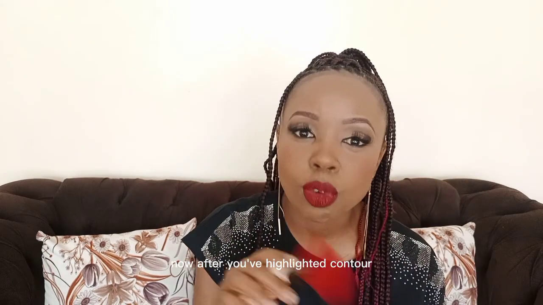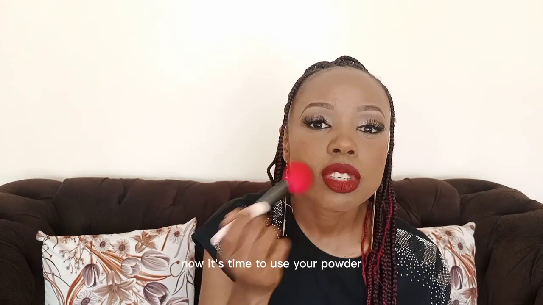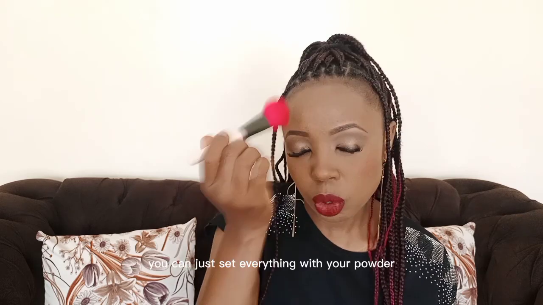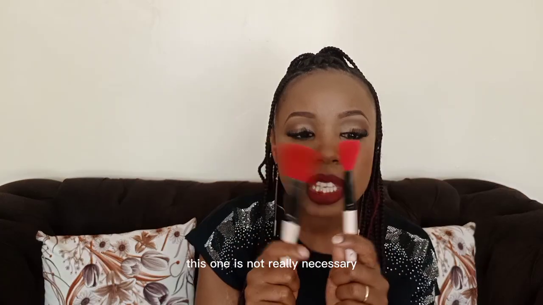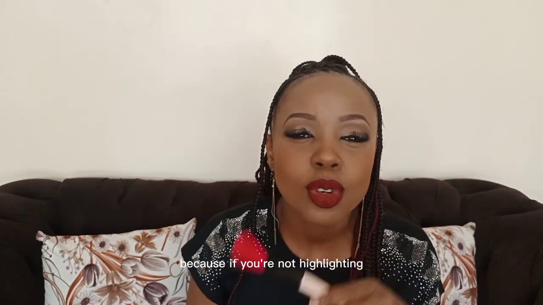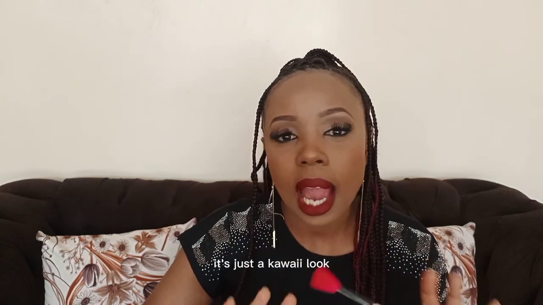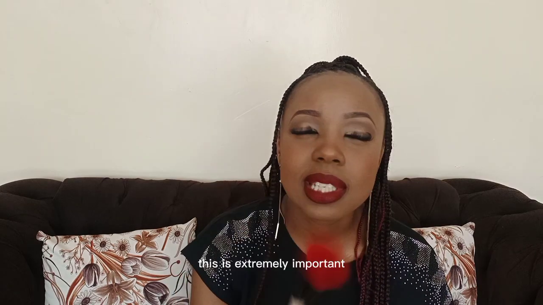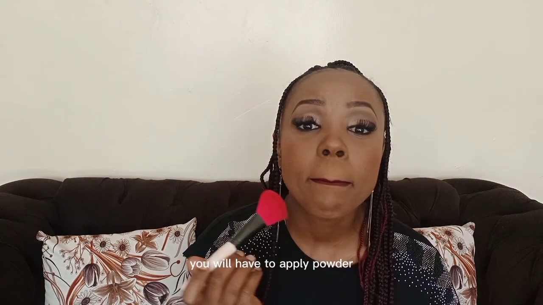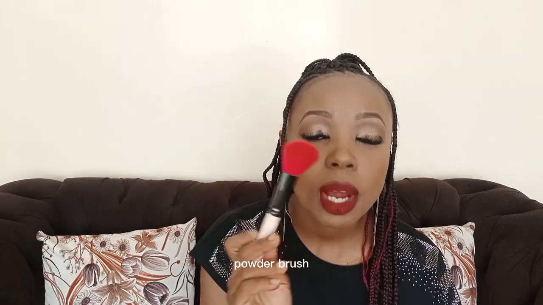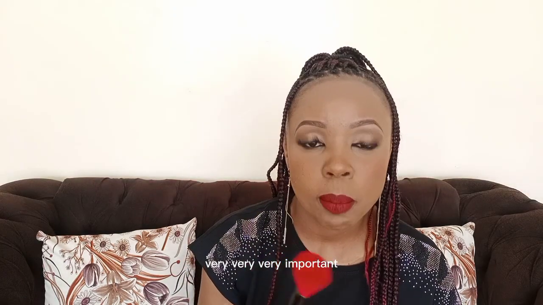Now, after you've highlighted, you've contoured, you've used blush, now it's time to use your powder. You can just set everything with your powder using this big powder brush. So you need a powder brush. This one is not really necessary, because if you're not highlighting or contouring your face, it's just a casual look, you don't need this. You just need the powder brush. This is extremely important, because after foundation you will have to apply powder. So powder brush, very, very important.